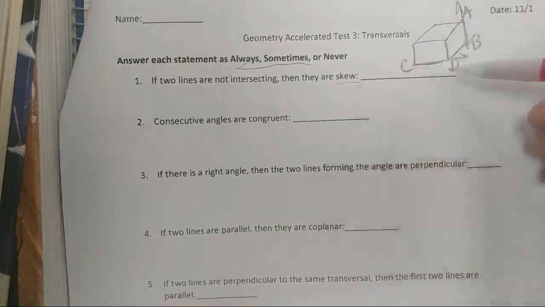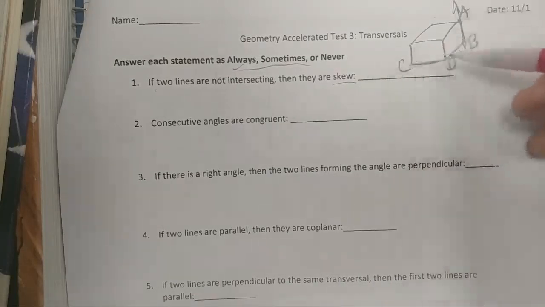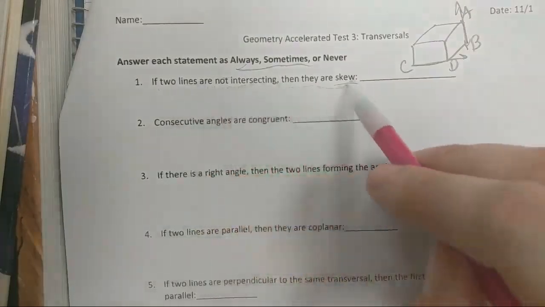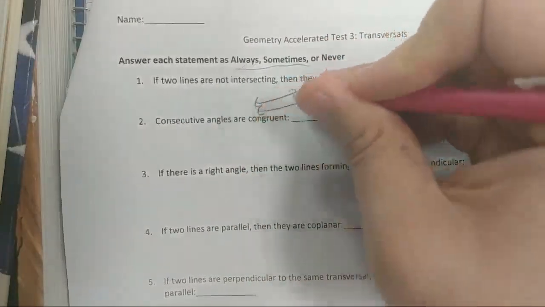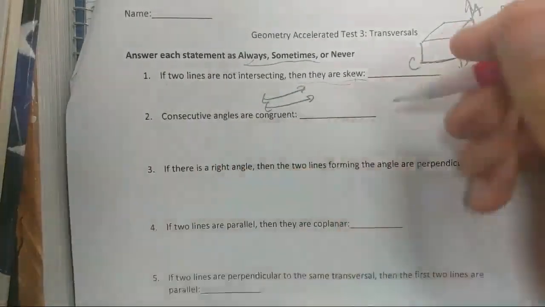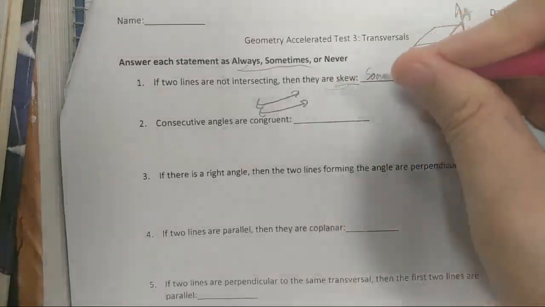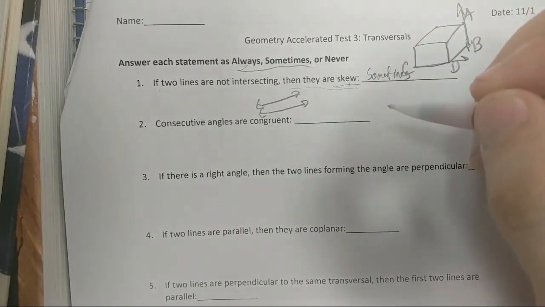These two lines will never hit, not because they're parallel, but because they're on two different levels, like two different 3D planes. So because of that, they are skewed, and they will not hit each other. That is true. But look here. If two lines are not intersecting, then they're skewed. Sometimes they're not skewed. Sometimes they run right next to each other, like a pair of train tracks. Now, a pair of train tracks are on the same ground of Earth, so they're on the same plane. So this is called parallel. So the answer here is sometimes: when the lines don't hit each other, they're skewed, but sometimes they're also parallel.